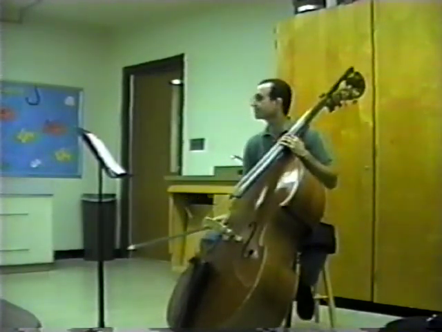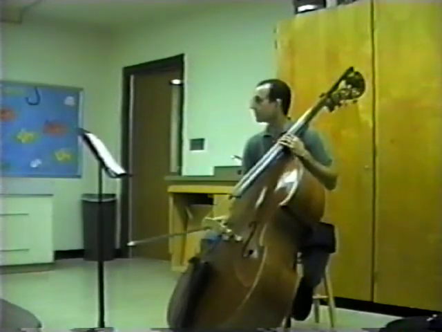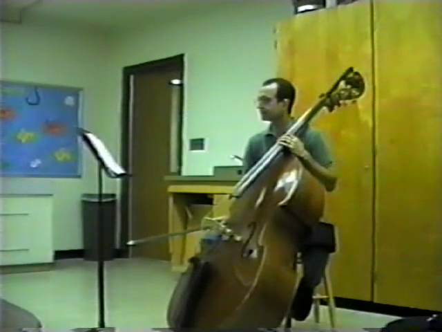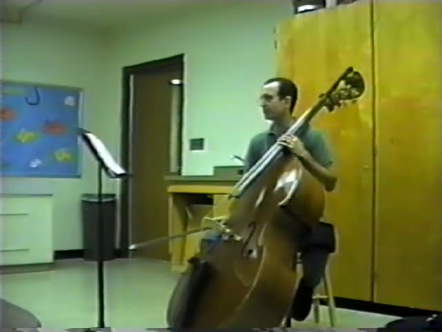Speaking of bows, David, before you go on, in contrabass playing, there are two bows that one can use. You are using your French bow. Right. Do you prefer that? Do most bassists prefer that? No. It's just personal preference.